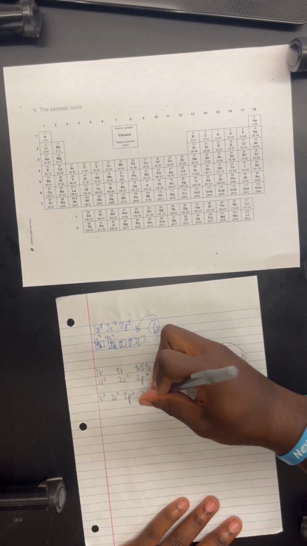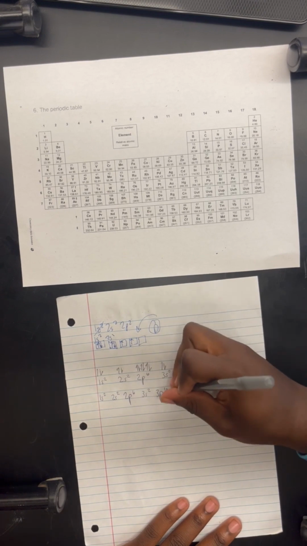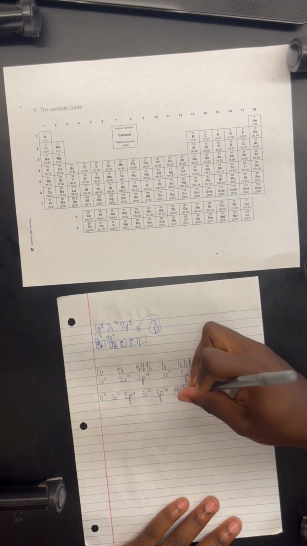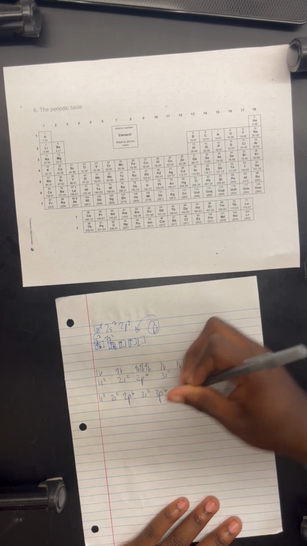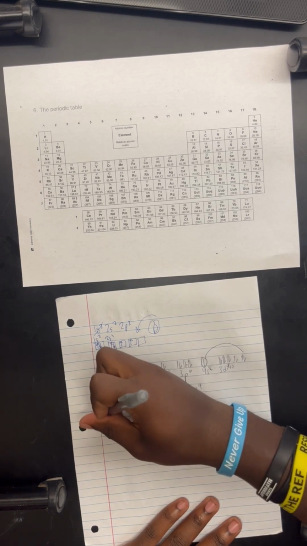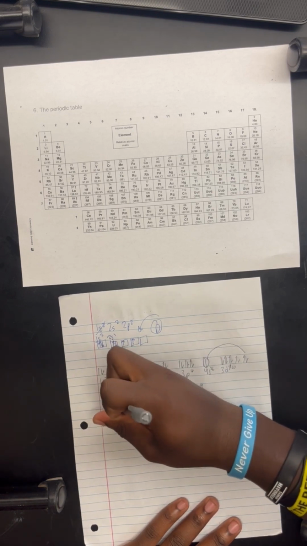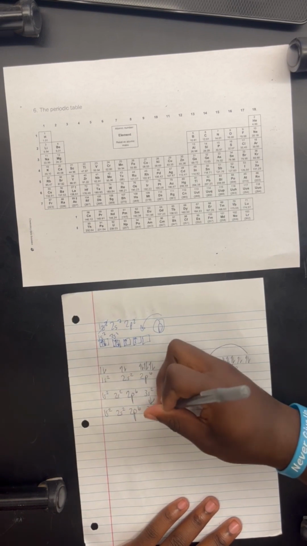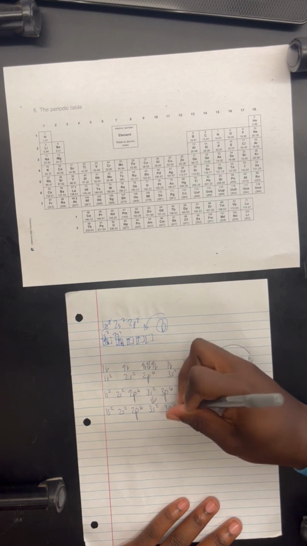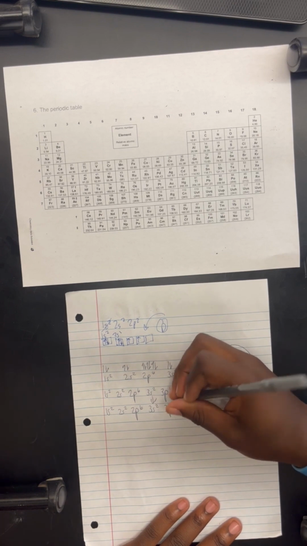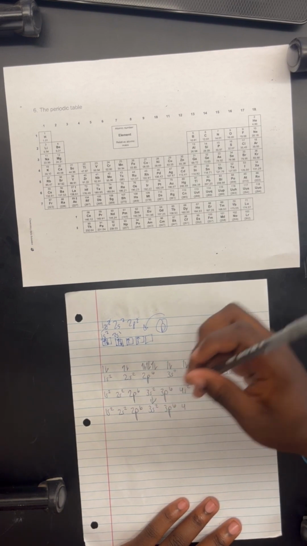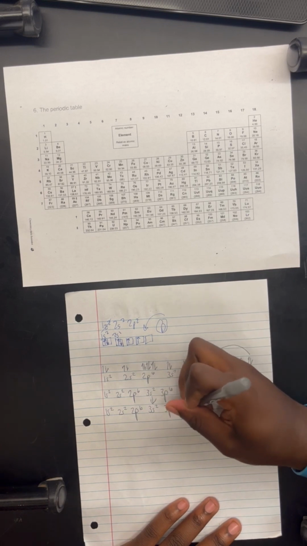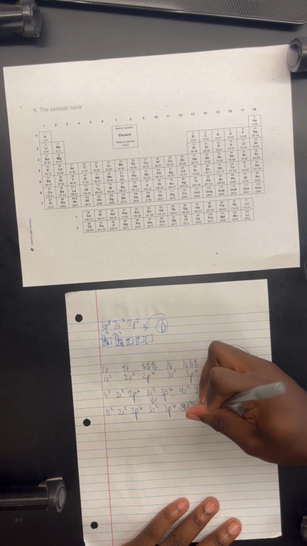3s2, 3p6, 4s2, 3d9, to 1s2, 2s2, 2p6, 3s2, 3p6, 4. Actually, no. You put the 3d in front now. So 3d10, 4s1.